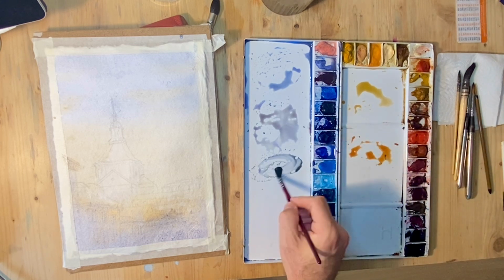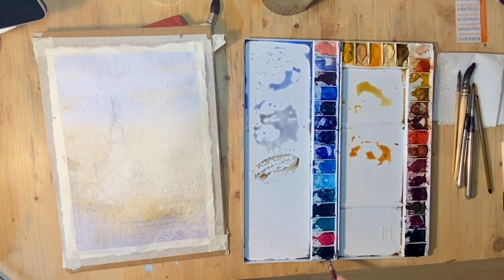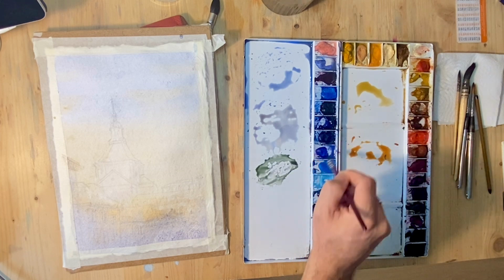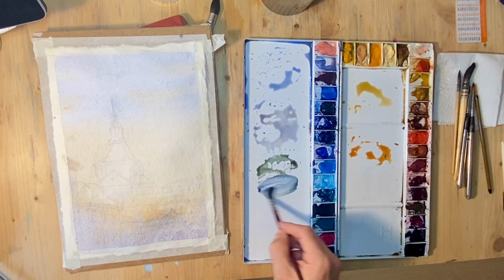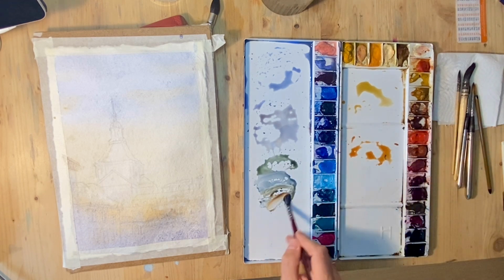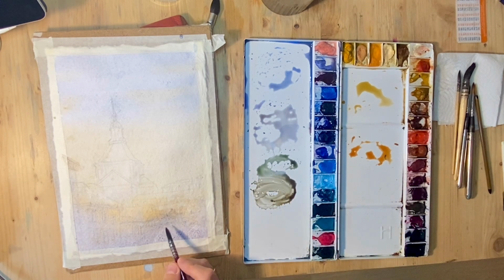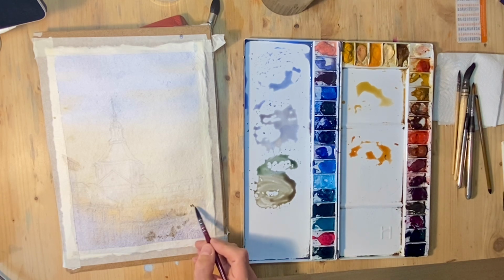And now I am creating a mixture with some Perylene green and some ultra blue and a little bit of quinacridone orange in order to make a gray that tips a little bit to green, because there's some vegetation in the lower part of the composition, and I just want to show it in an atmospheric way. Again, I'm not doing details, I'm just adding texture right now.